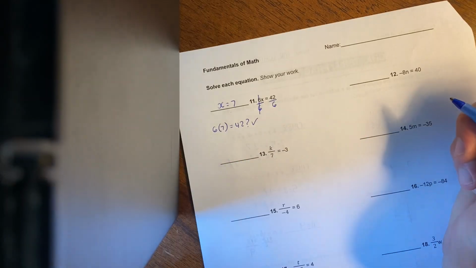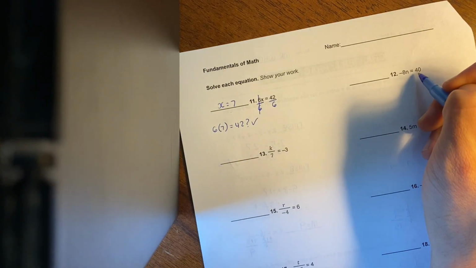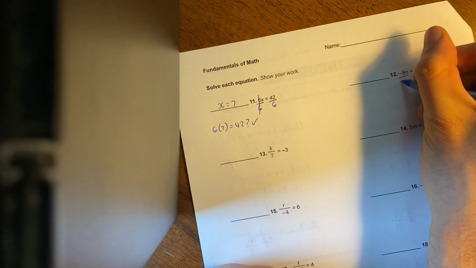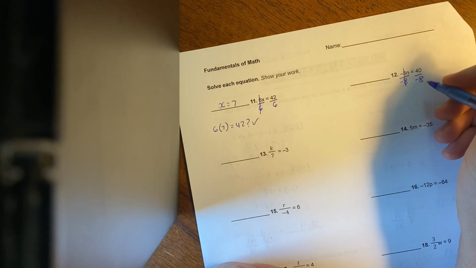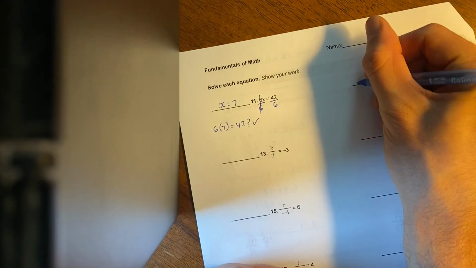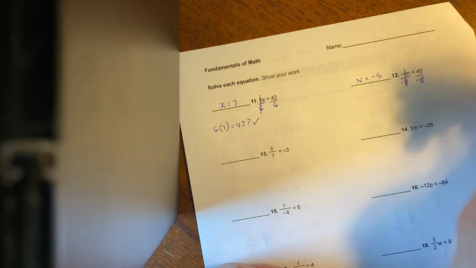All right, number 12, we have -8n equals 40. Same thing there, it's a multiplication, so we undo that with division. So we're dividing 40 by -8, so n would equal -5.